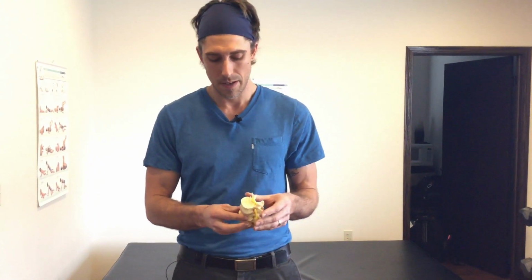Ultimately, that disc can continue to protrude and push further back. There are different grades in how they image it, based on the distance it has made it. Ultimately, it can push all the way out and can sequester or pinch off as well. But that's all minor details for what we're talking about.